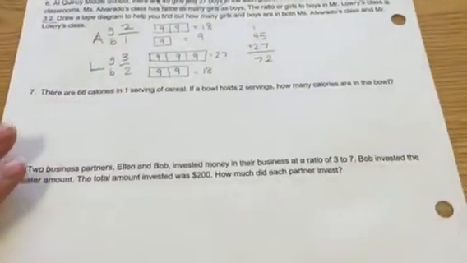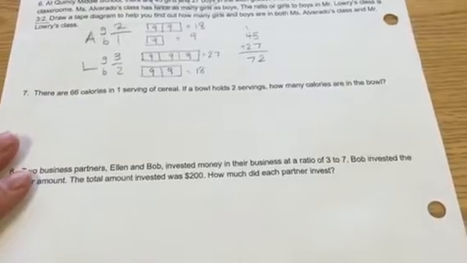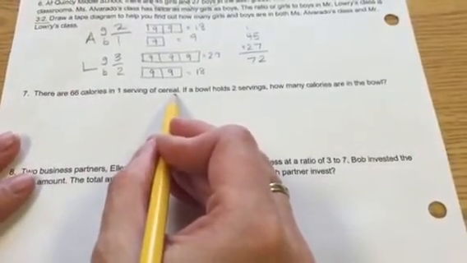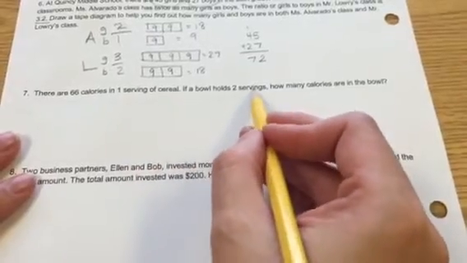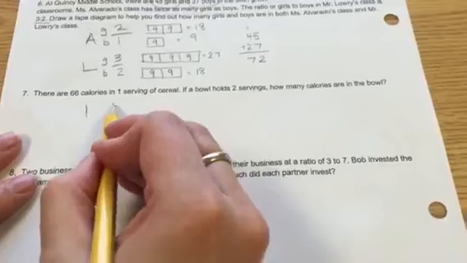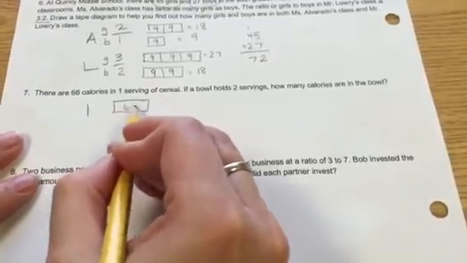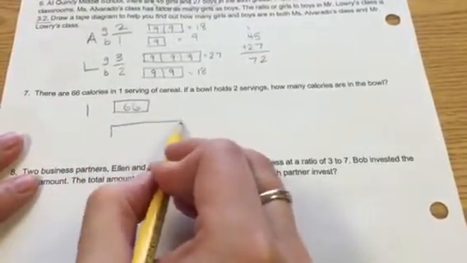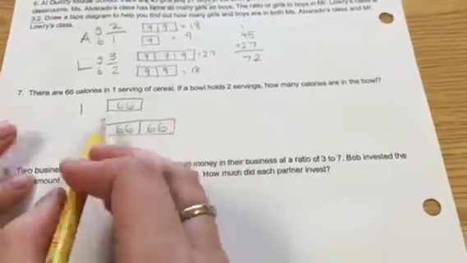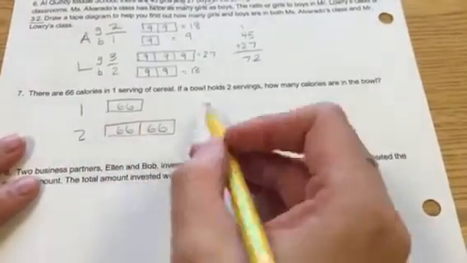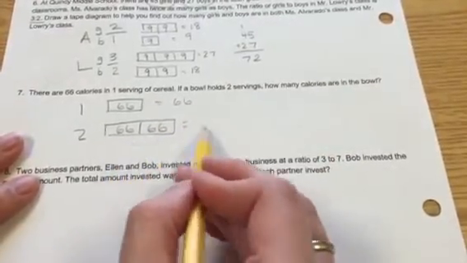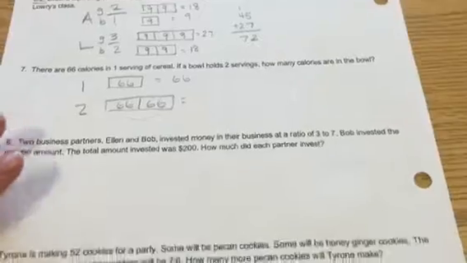All right, take a look at number 7. It says there are 66 calories in 1 serving of cereal. If a bowl holds 2 servings, then how many calories? Well, 1 serving has 66, so 2 servings would be 2 boxes, and you would just have to add those together to get a total.